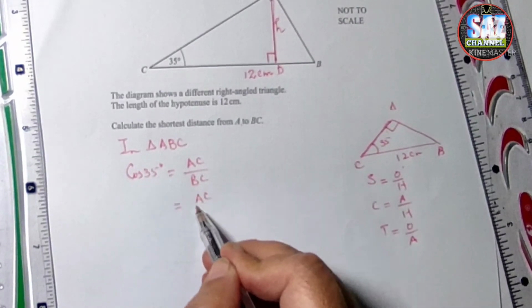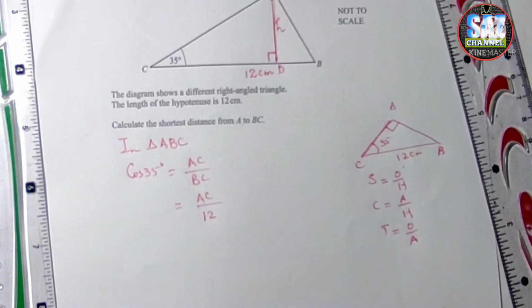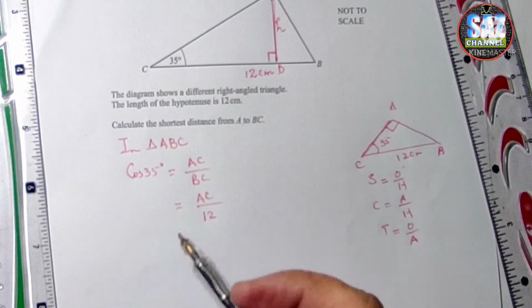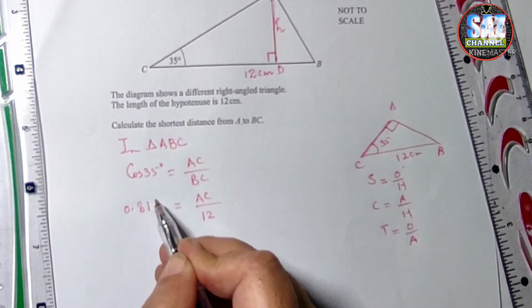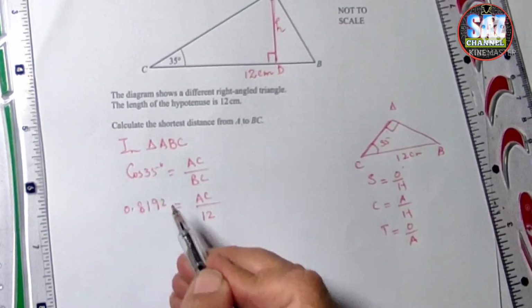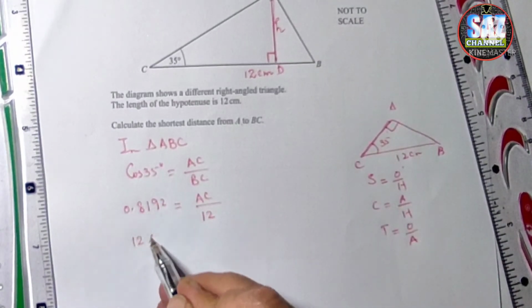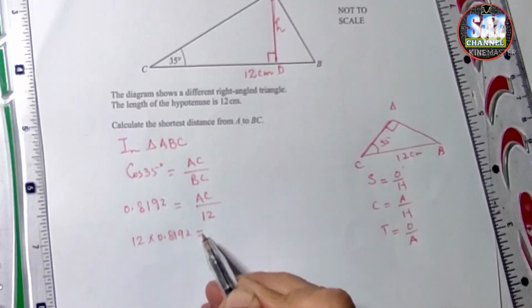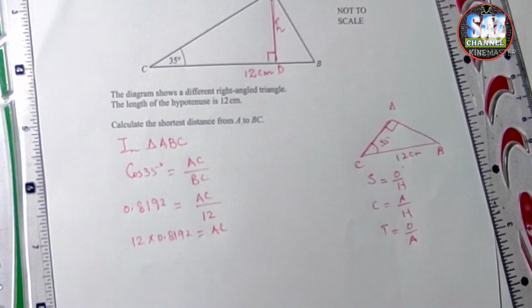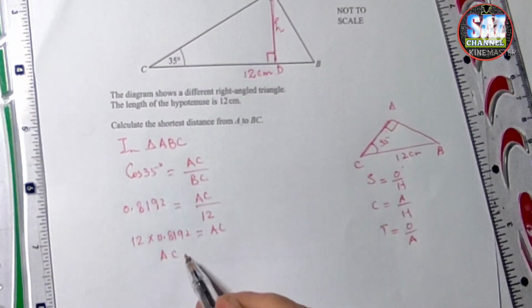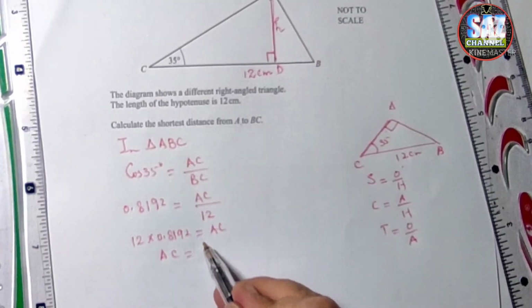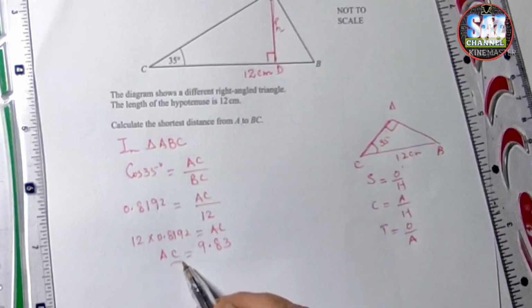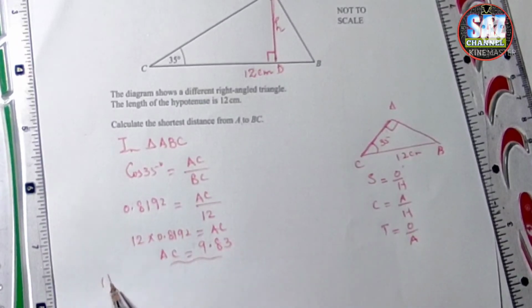AC we do not know, and BC is 12, and cos 35 degrees gives me 0.8192. Okay, so AC equals 0.8192 multiplied by 12, and this gives me 9.83. That is the adjacent, 9.83.